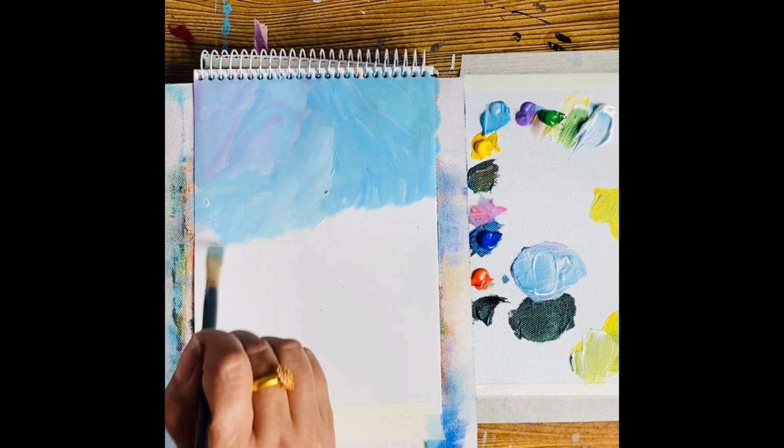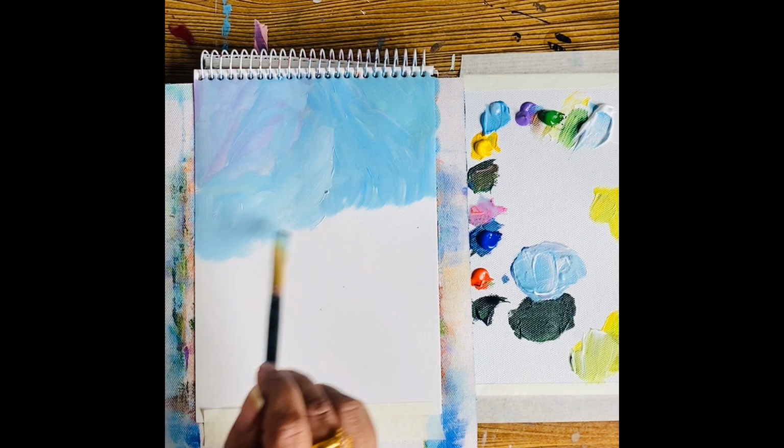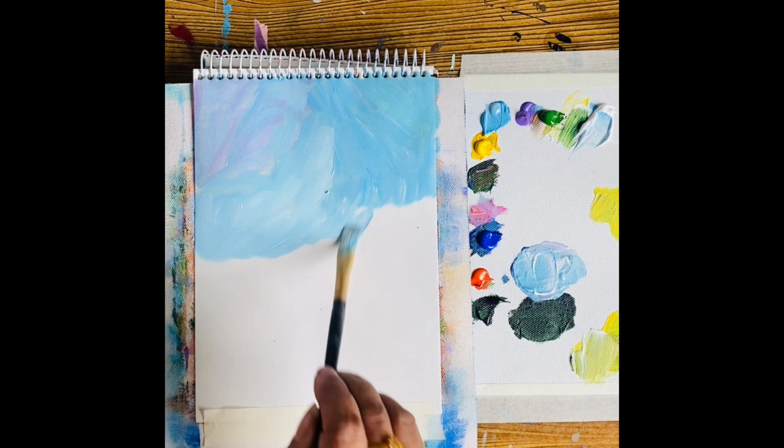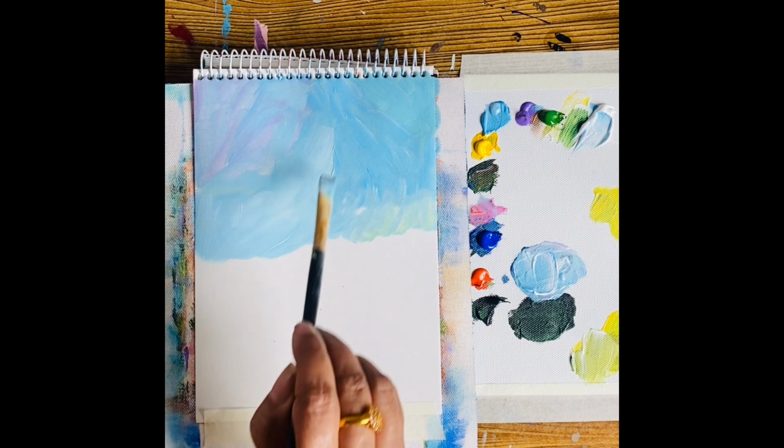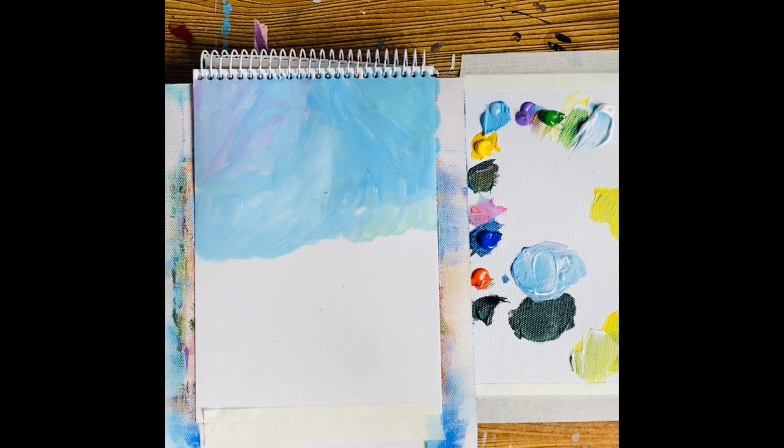5. Experiment with texture contrast. Thick, impasto strokes against smooth, blended areas create a tactile contrast. Using a palette knife for rough textures and a soft brush for smooth transitions can add energy and movement to your work.